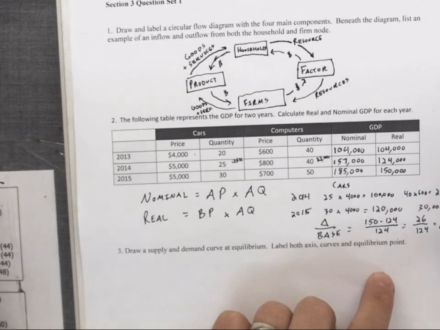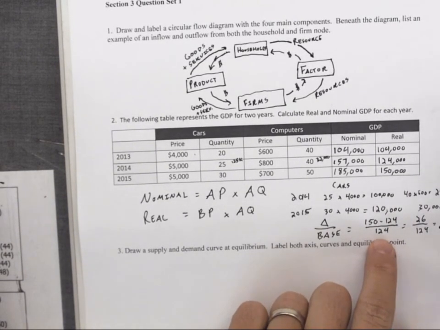Now, that is not inflation, that's just the change in GDP. Remember, inflation is a change in price level, the equation's the same. Inflation is just a specific example of percent change.